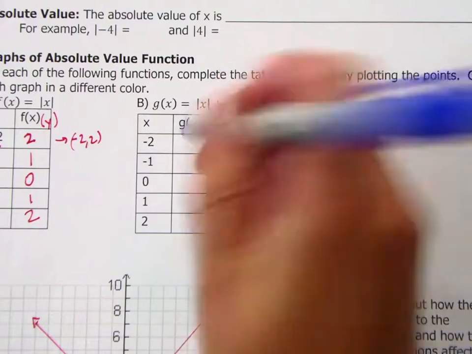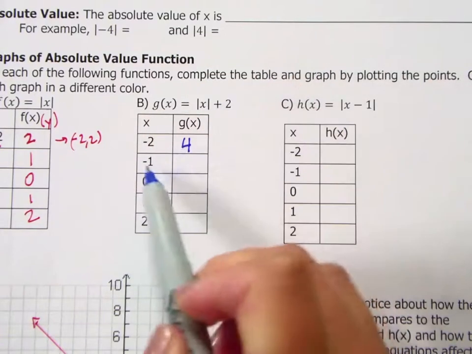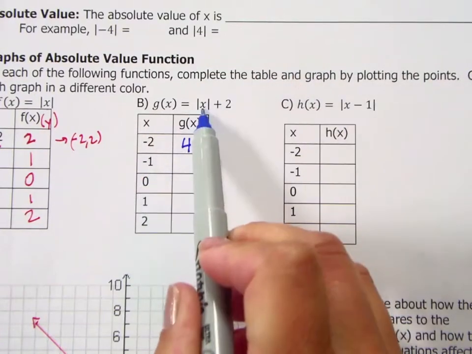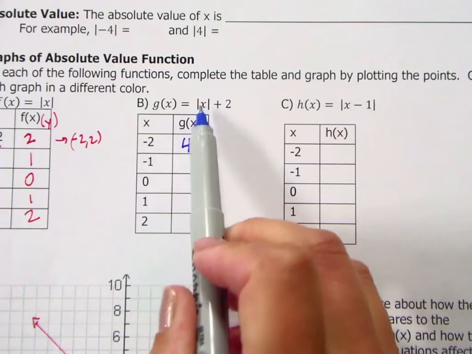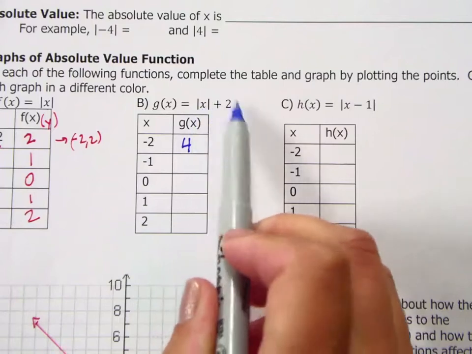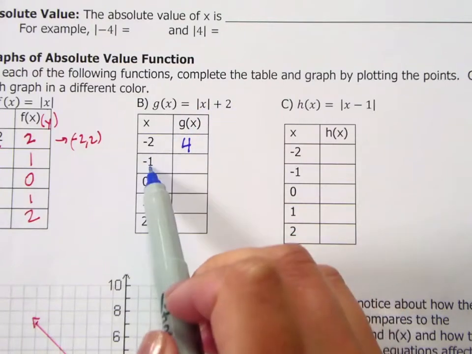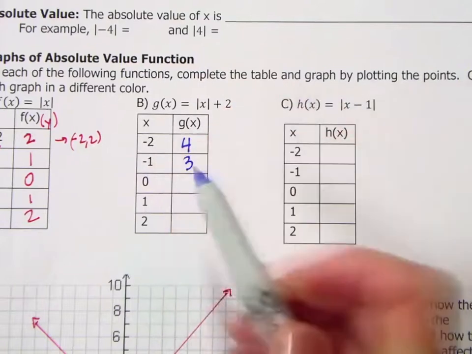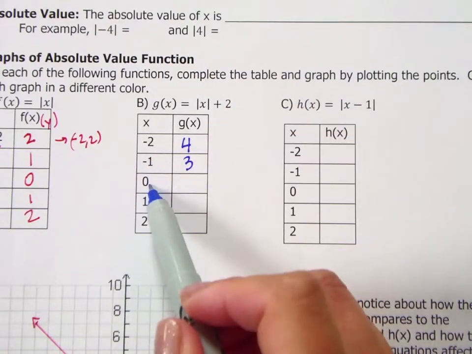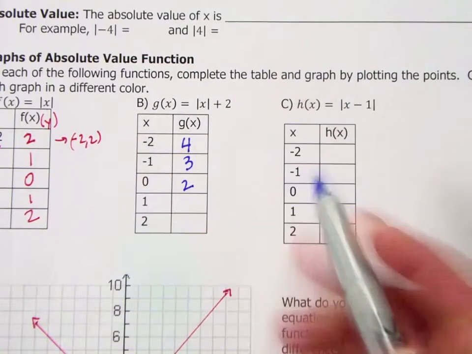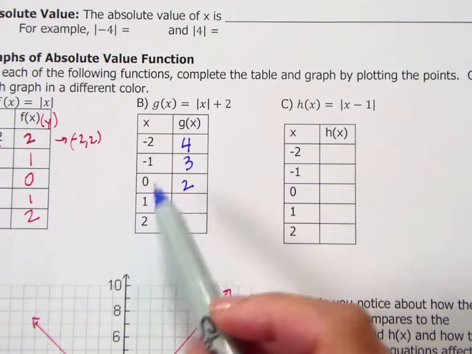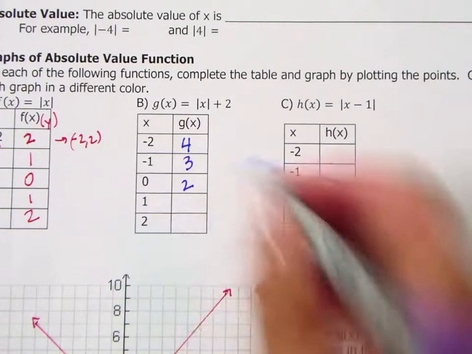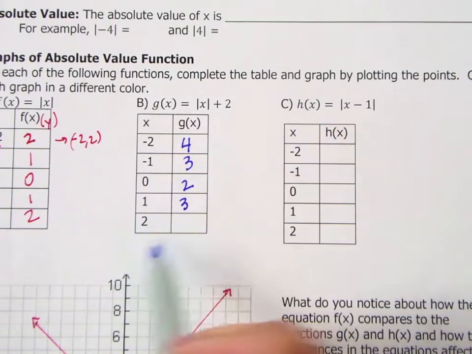Again, you're taking that value of x, plugging it in, taking the absolute value of that, and then adding 2. Absolute value of -1 is 1, plus 2 is 3. Absolute value of 0 is 0, plus 2 is 2, and so on. Absolute value of 1 is 1, plus 2 is 3. Absolute value of 2 is 2, plus 2 is 4.